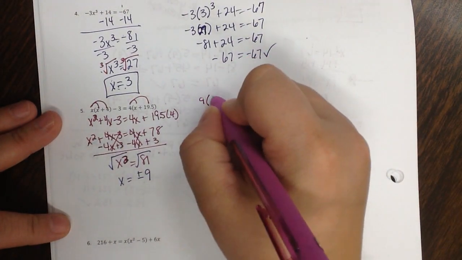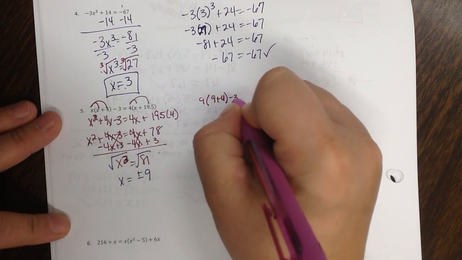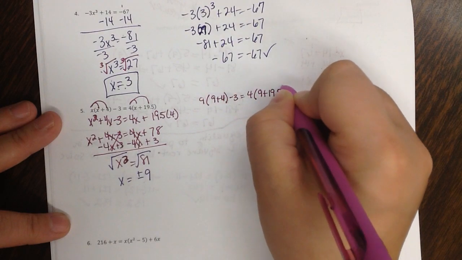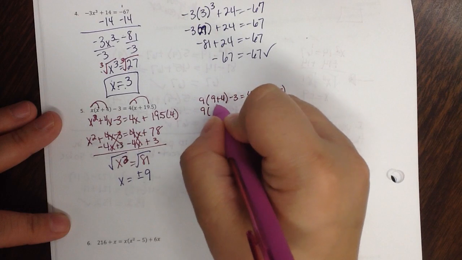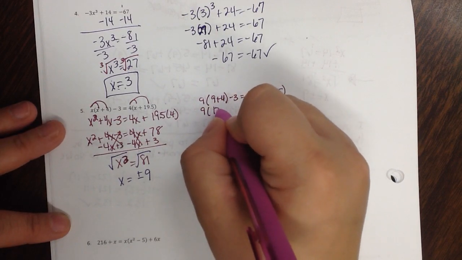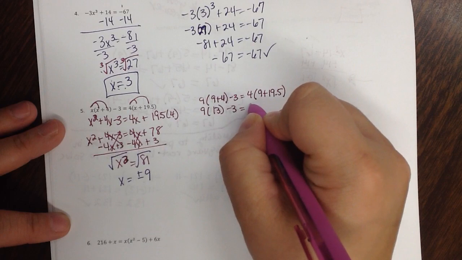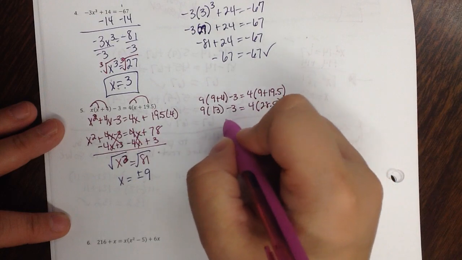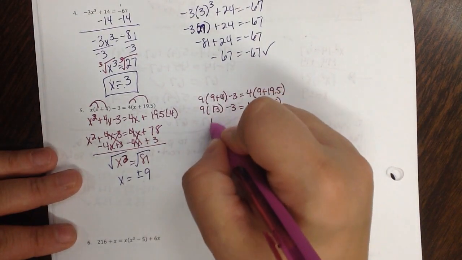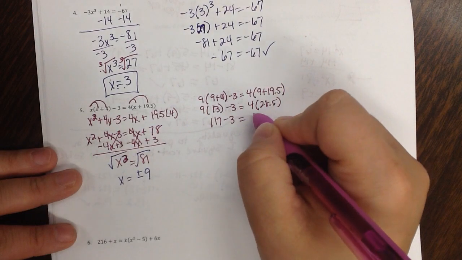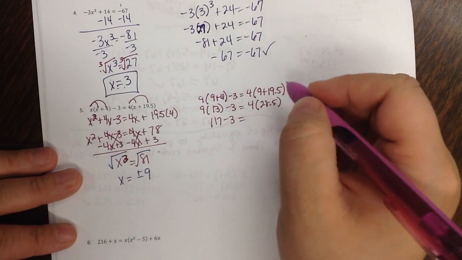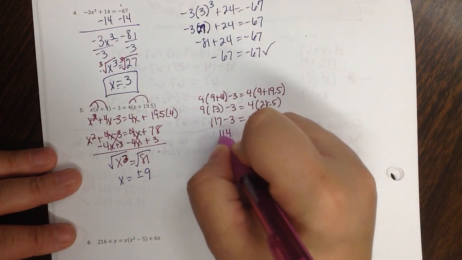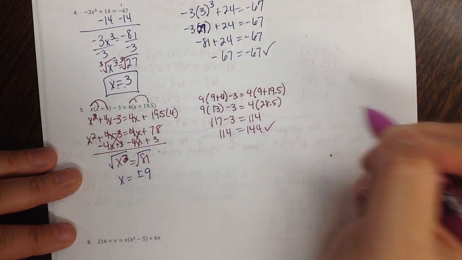So 9 times 9 plus 4 minus 3 equals 4 times 9 plus 19.5. 9 times 13 minus 3 equals 4 times 28.5. 9 times 13 is 117 minus 3. 4 times 28.5 is 114. So 114 does equal 114, so that checks.